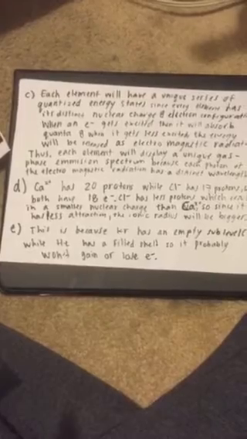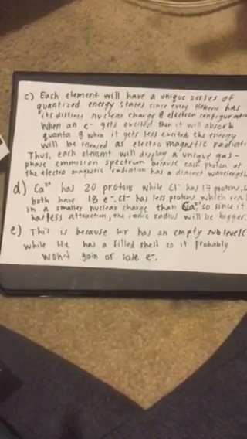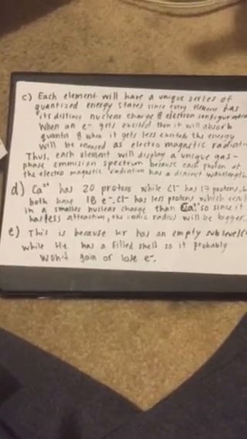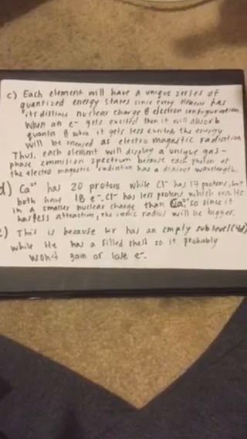Part D. The Ca2+ and Cl- ions are isoelectronic, but their radii are not the same. Which ion has a larger radius? Explain. Okay, so this is kind of similar to one of the previous questions we just did.